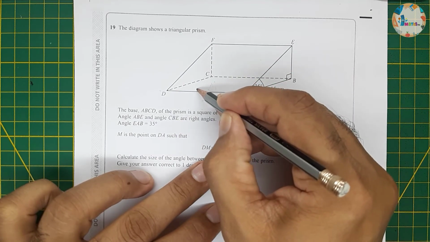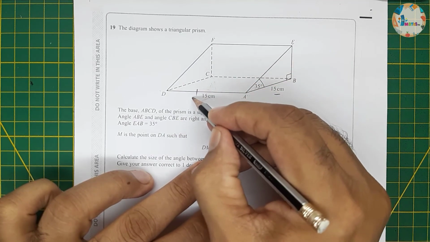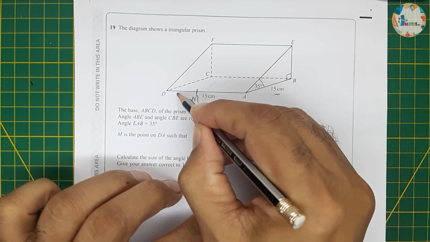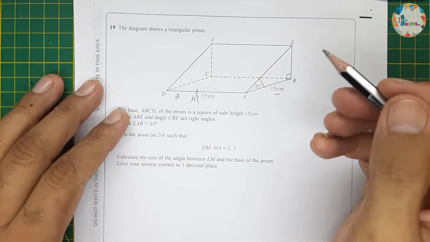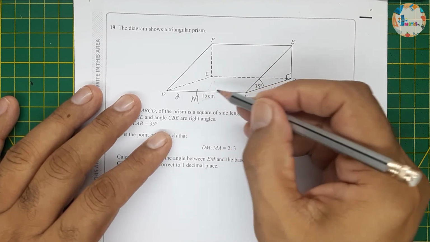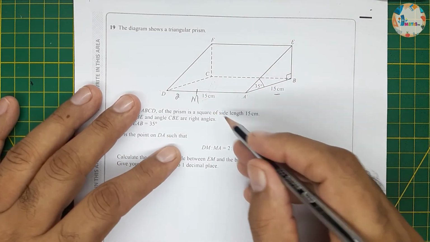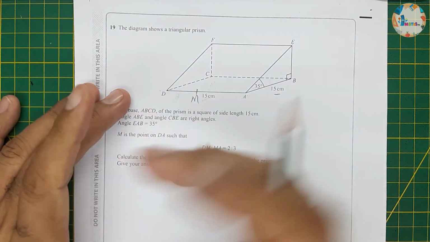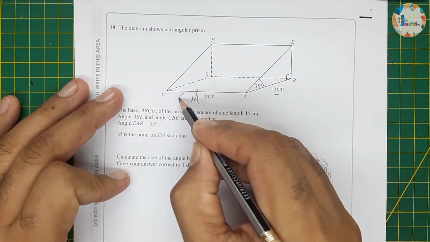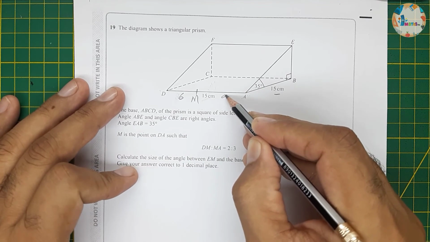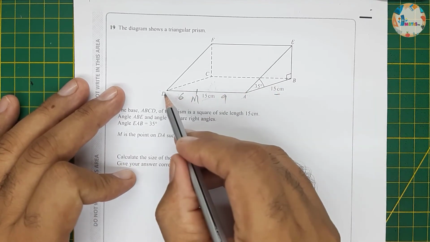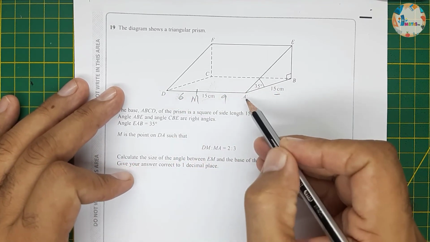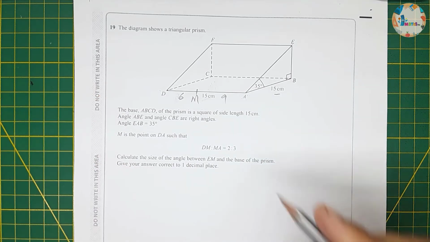So M is over here, this is 2. If we divide 15 into 5 portions, each will be 3. So this side is basically 6 and this side is 9 centimeters. So DM is 6 and MA is 9 centimeters, according to this ratio.